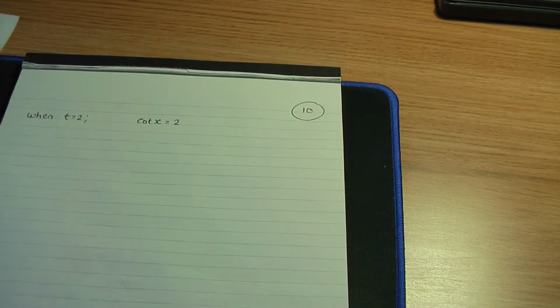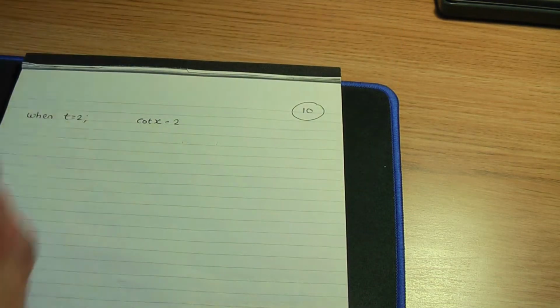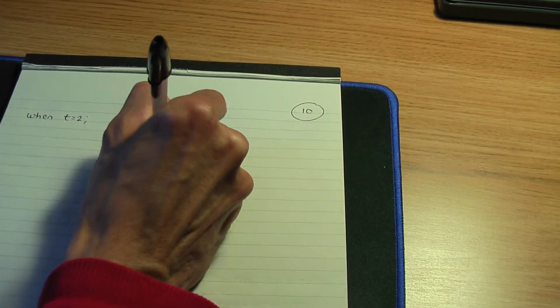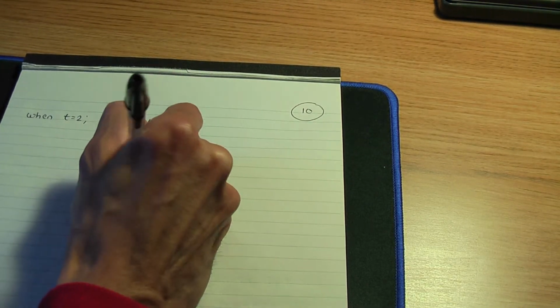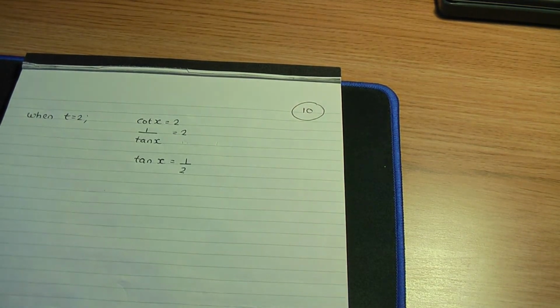But remember, cot is 1 over tan. So let's replace the cot with 1 over tan x, that's equal to 2, which implies tan x is half. So this is the second equation that we need to solve.